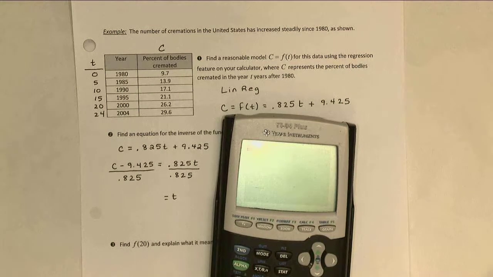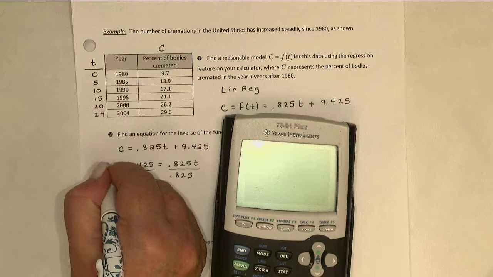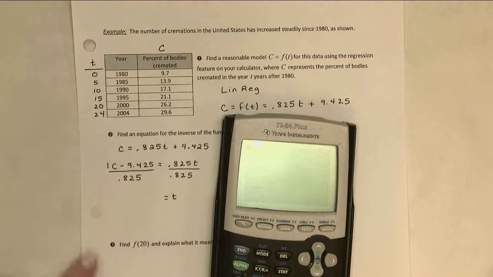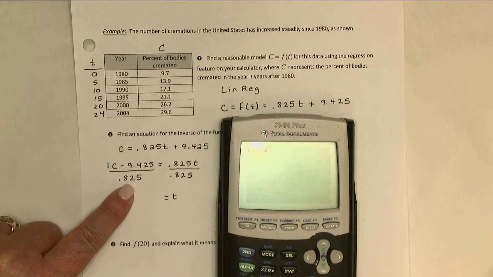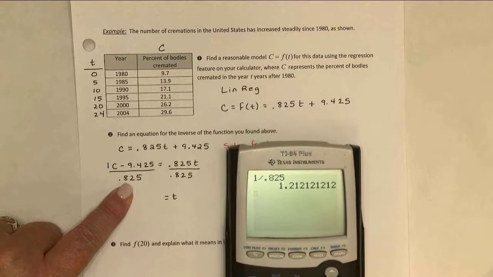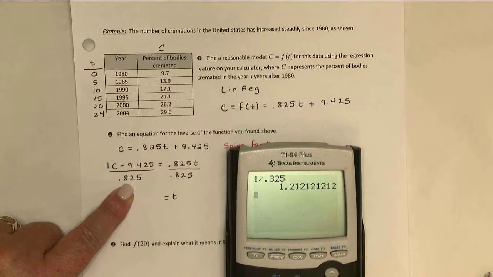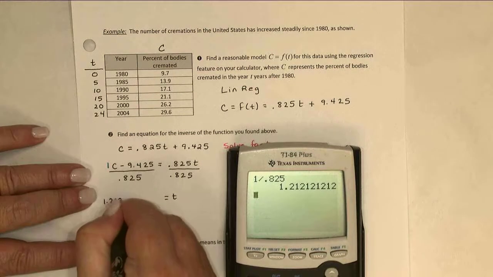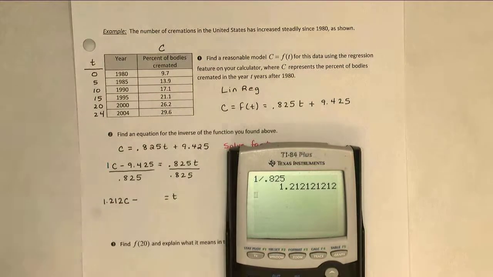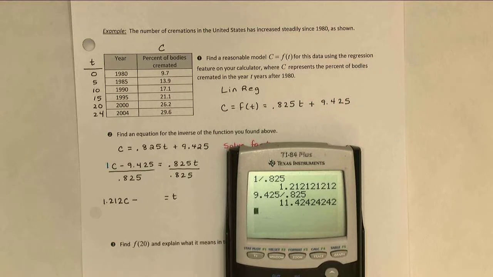And notice that the coefficient of C is really 1 right now. So, in order to figure out the new coefficient of C, I would have to take 1 divided by the 0.825. And I'm going to go with 1.212 C minus, dividing the 9.425 by 0.825, 11.424.